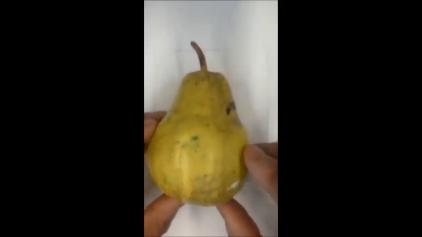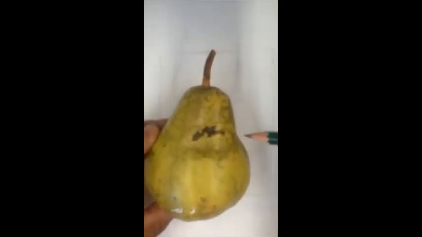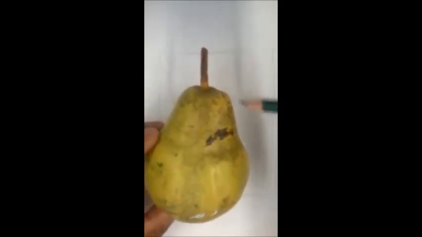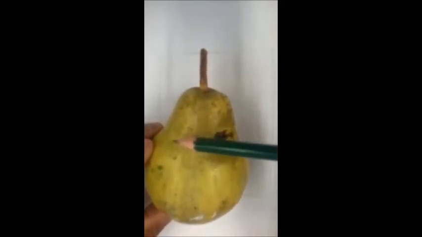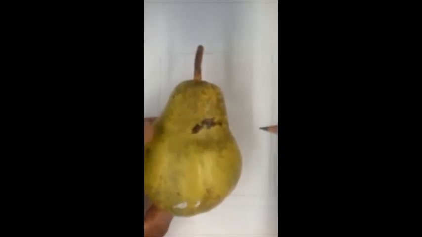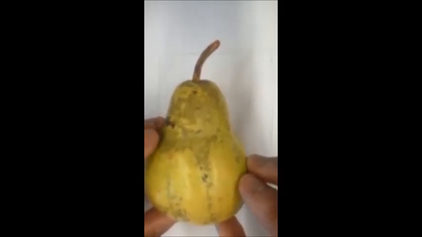If you look at this pear, the base is pretty large and it's circular in shape. The top section where the stem is more oval in shape. It's slightly taller than it is wide. So when we draw this, we're going to observe that and try to match those shapes by drawing them slowly and breaking it down into multiple shapes. And that's how drawing becomes easier.